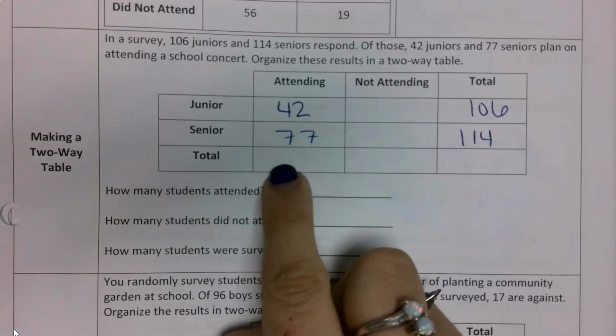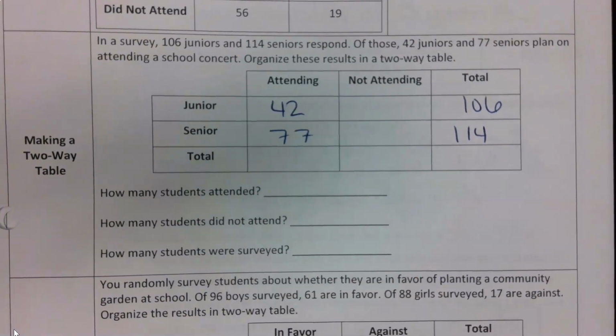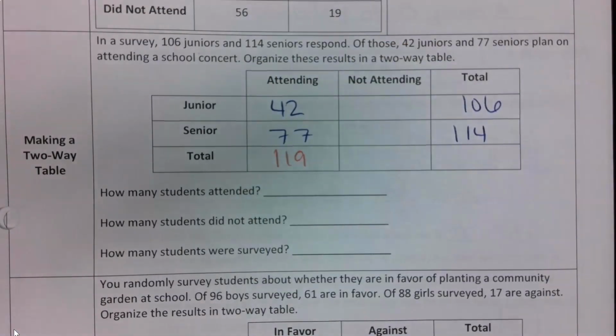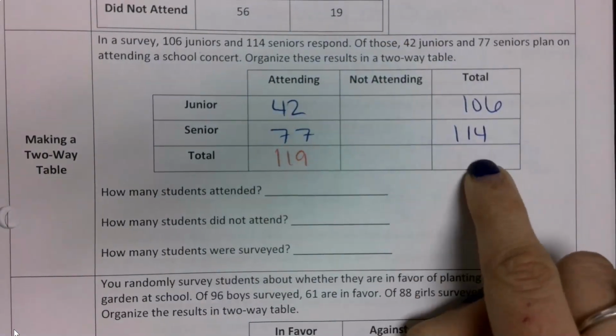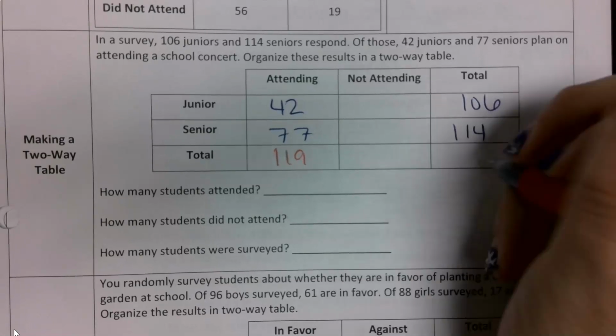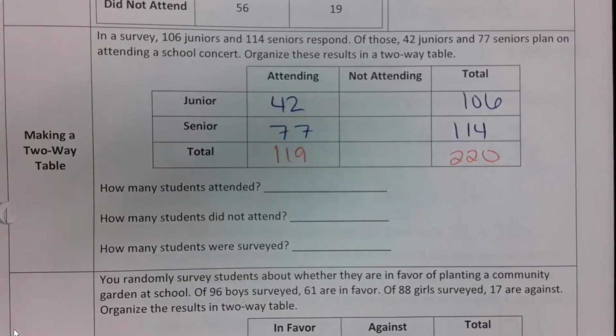So how do I figure out how many people total attended? What's 42 plus 77? 119. Okay. And then I'm going to fill out this other total. So what's 106 plus 114? Okay. So now I need to figure out my not attending column.